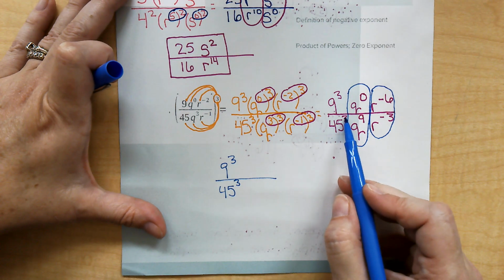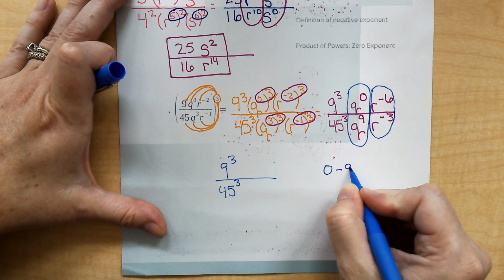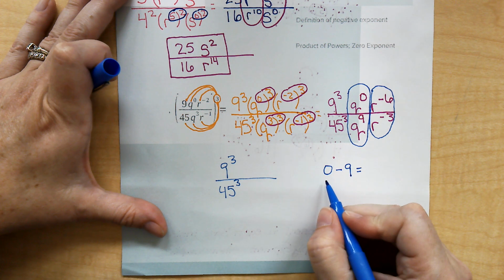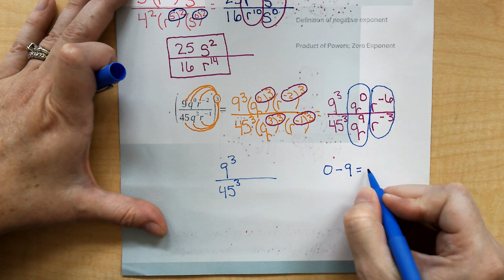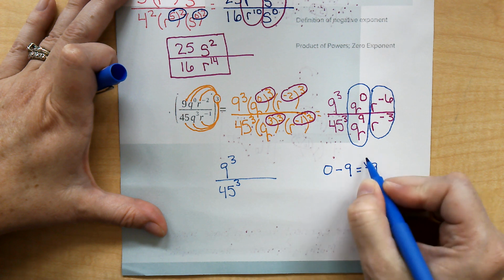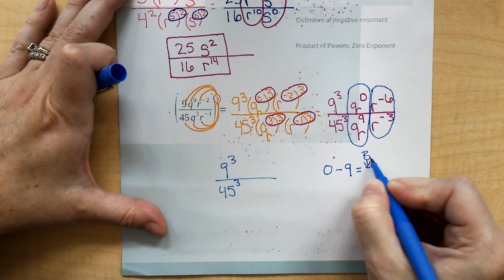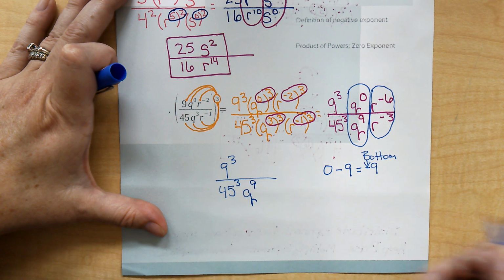Let's do our q's first. 0 minus 9. If you start out with 0 on the number line, you go backwards 9 times, minus 9. Negative, that means our q is going to go on the bottom. Q goes on the bottom. And we give it its exponent of 9.